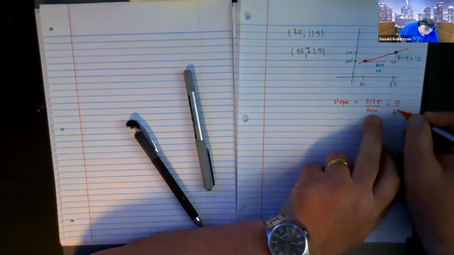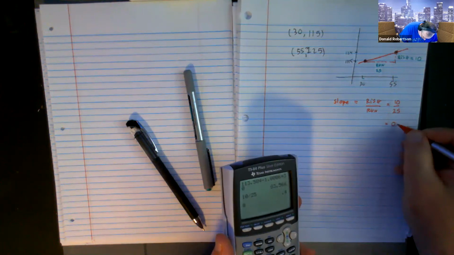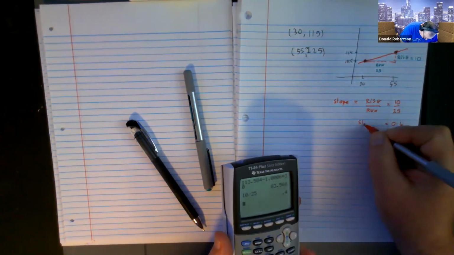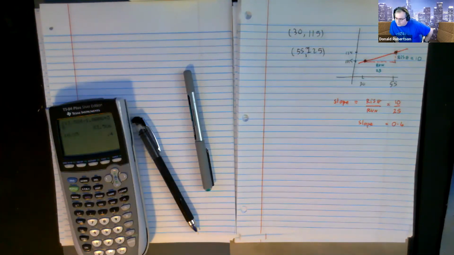So if I wanted to get the slope, yes, it is positive, but I would like to put a number on that positive. The number I'm going to put on is 10 divided by 25. It's going to have a slope of 0.4. Okay.